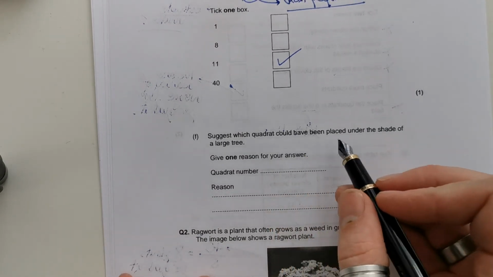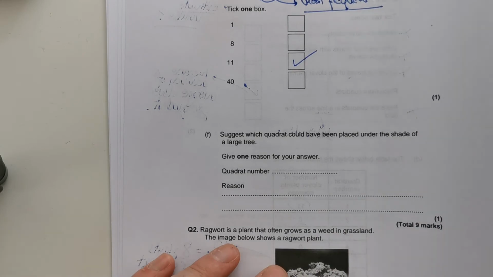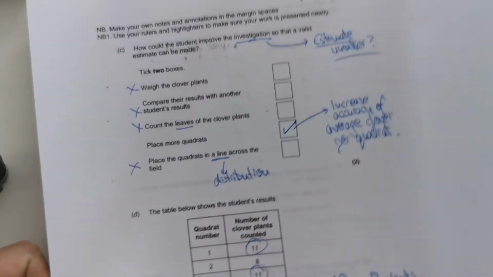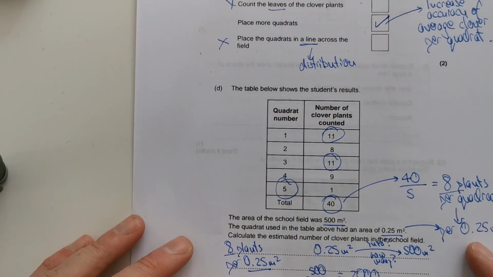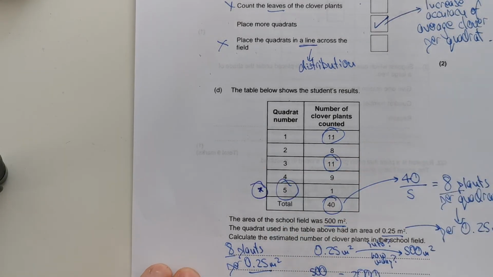Now, suggest which quadrat could have been placed under the shade of a large tree. Give one reason. Now, we're looking for plants. Do plants grow well under large trees? I would say no. So our quadrat would be 5.